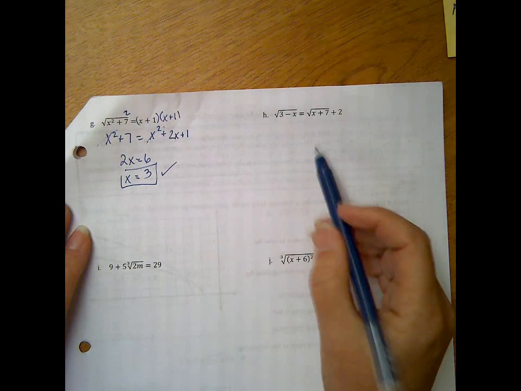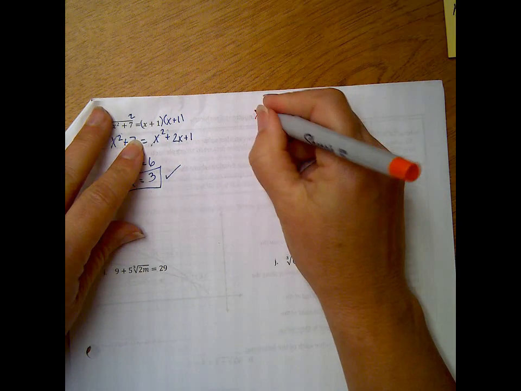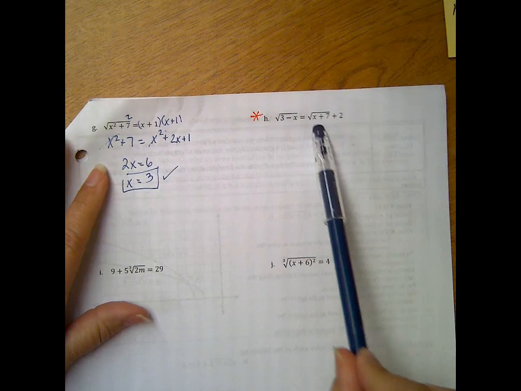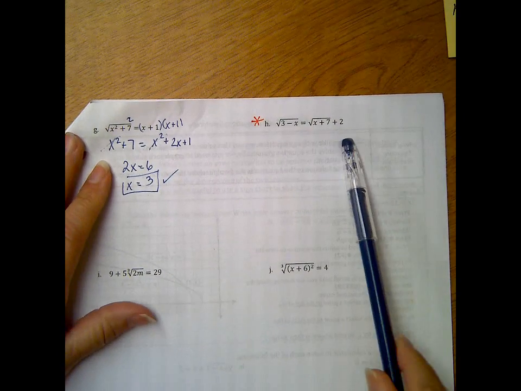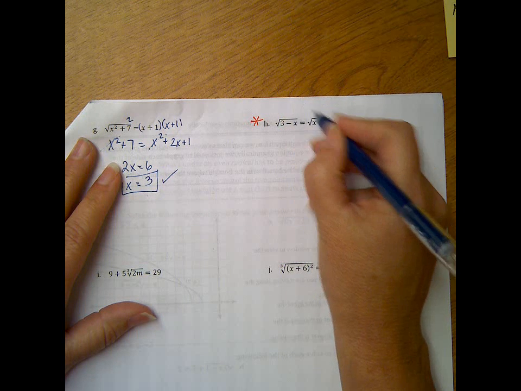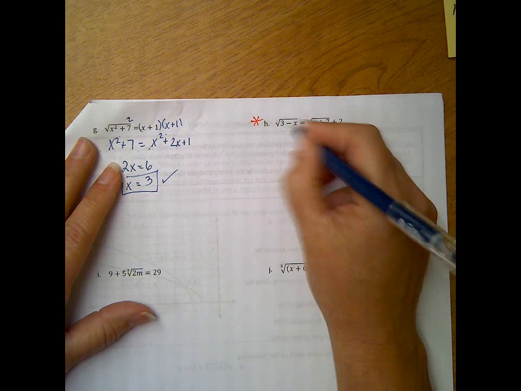Okay, so here's the weird kind. I think, if we were going to put a star on this page, this is the hardest type of these. And that's when you have two roots, and the root on this right side is a binomial. It's a root times or plus another number. So when we do this, make sure we have a root on each side, not two roots on the same side. A root on each side.